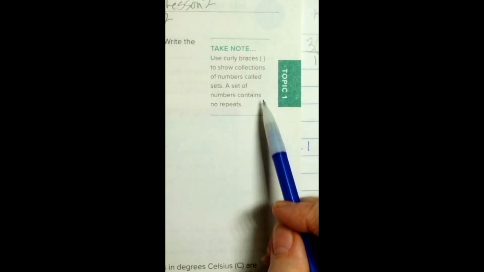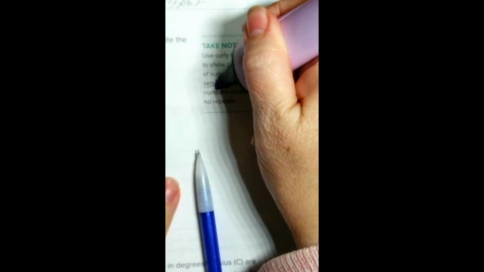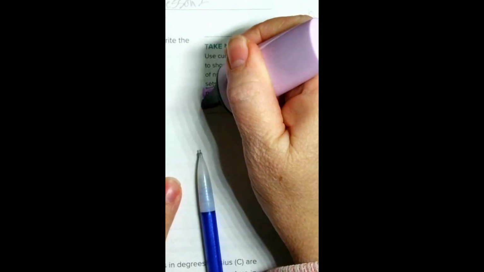I first want to look here at the take note. I want to zoom in on that for you. So it says take note. Use curly braces to show collections of numbers called sets. A set of numbers contains no repeats. I want you to underline that or highlight it. A set of numbers contains no repeats.